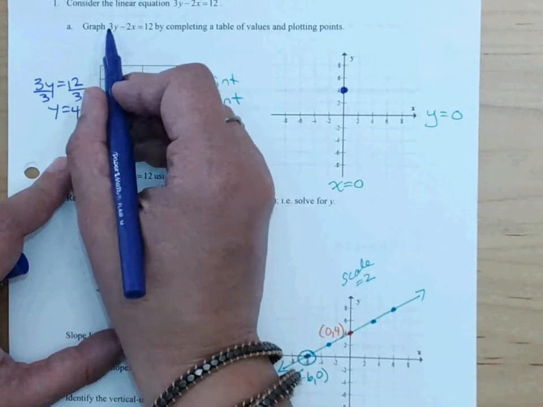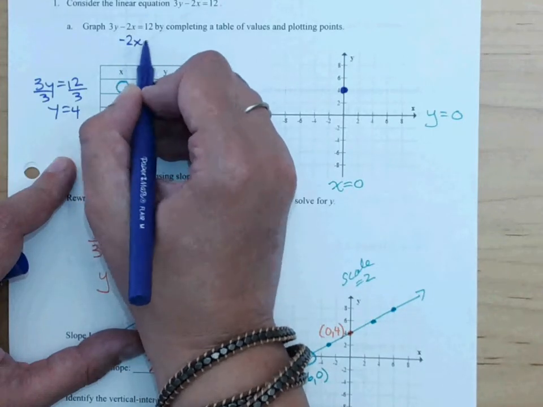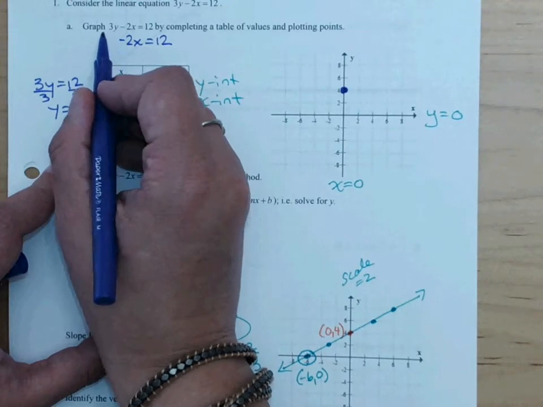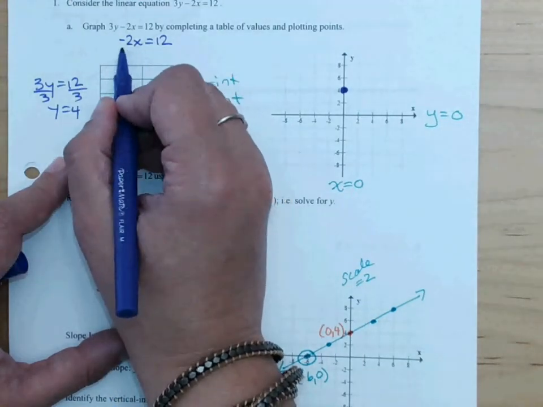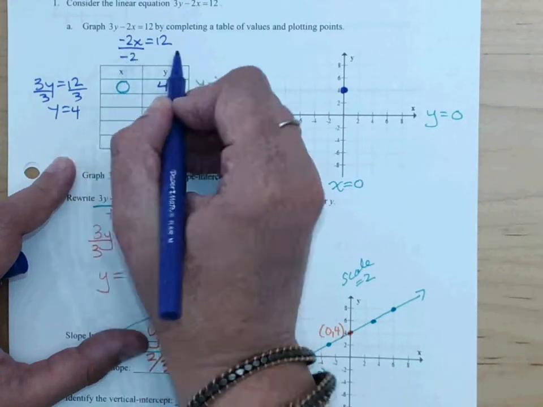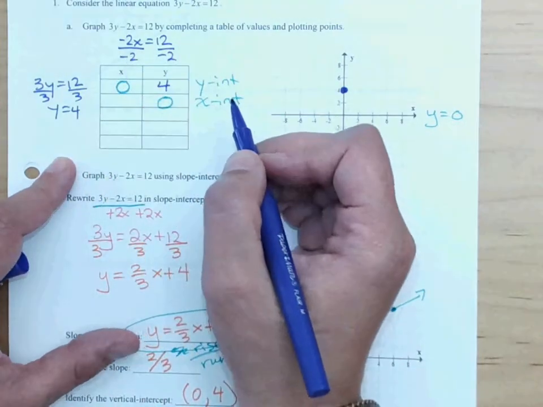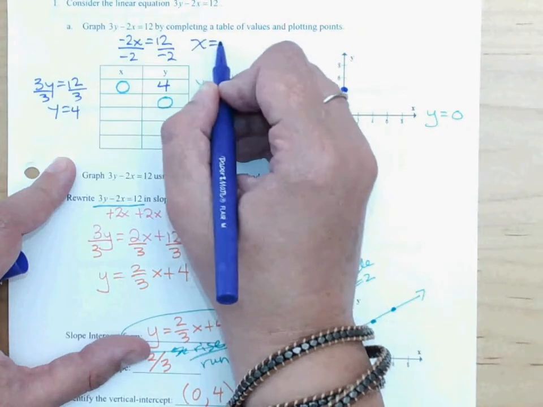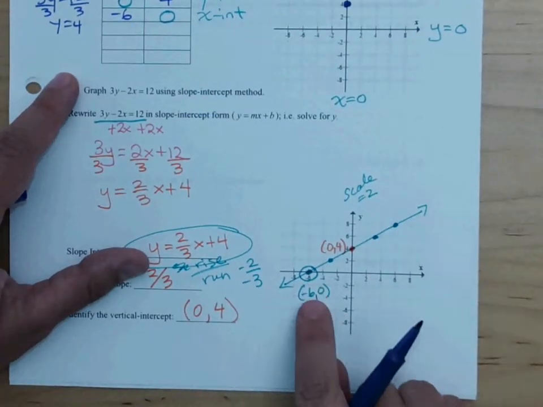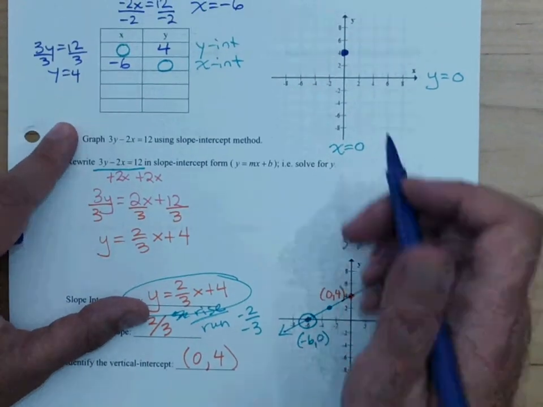So if y was equal to 0, I would have negative 2x equals 12, right? Because 0 times 3 is 0. And then I would have the same signs here, so I would have to make sure that I bring that negative down. Negative 2, I would divide both sides by negative 2, and I would get x equals negative 6. And you saw in the previous example that the y-intercept was negative 6.